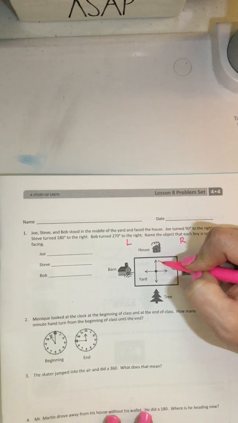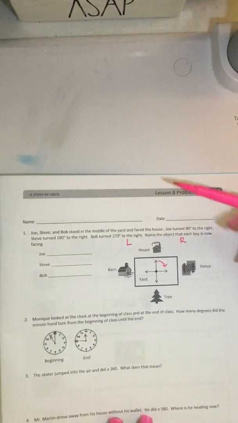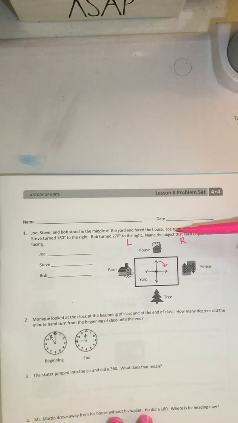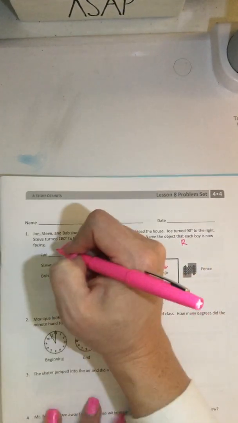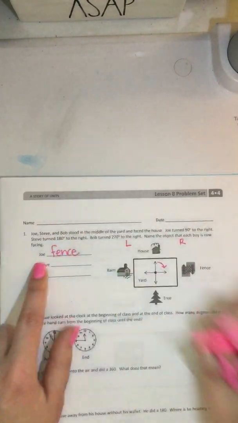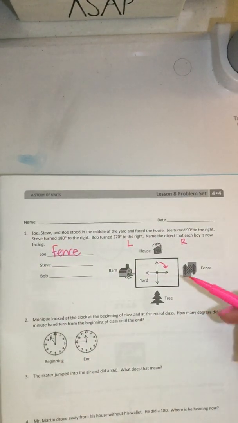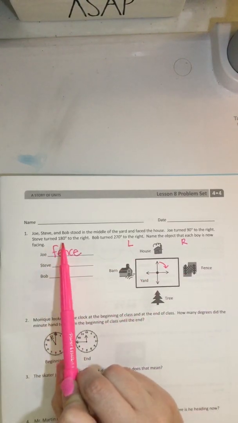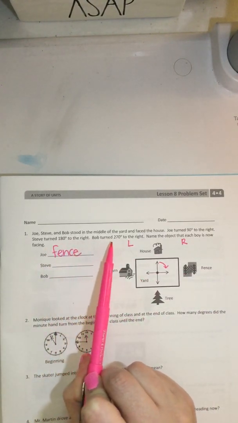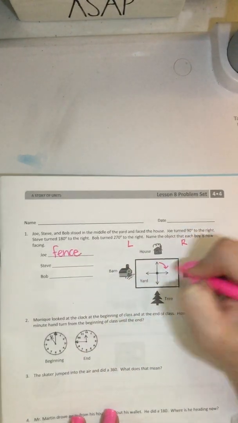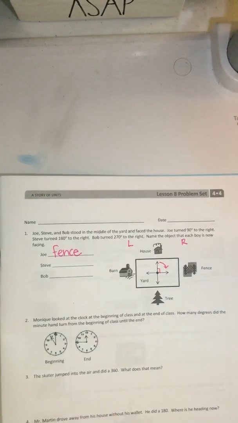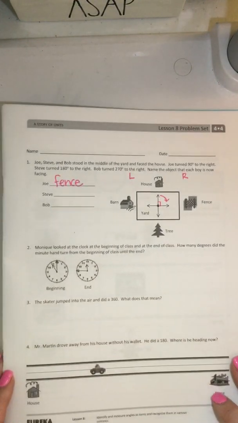Okay, so Joe turned 90 degrees to the right, and so we want to name the object that each boy is now facing. So if Joe was facing the front and he turned 90 degrees to the right, he is now facing the fence. So I'm just going to write fence in there for him. Okay, so I want you to go ahead and answer the questions. Steve is going to turn 180 degrees to the right, and Bob is going to turn 270 degrees to the right. So I want you to write down, after they've turned their degrees, what object they are now facing, okay? And then we're going to take a look at number 2.